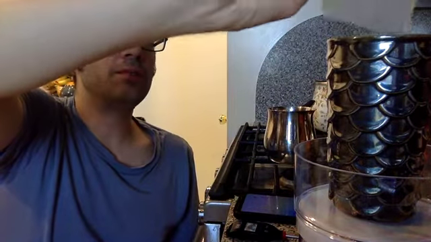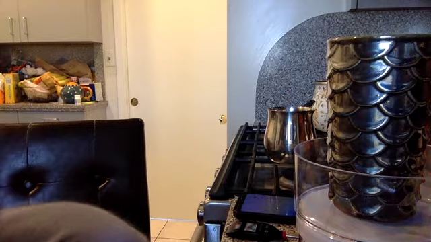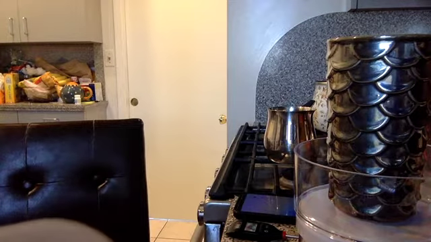That's 200. And now the measurement of the scale is 640 grams.